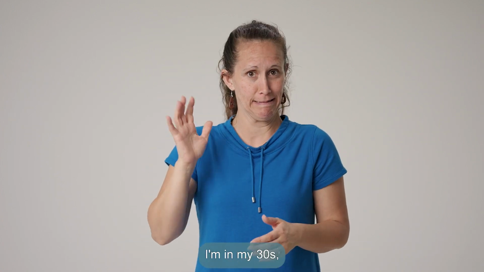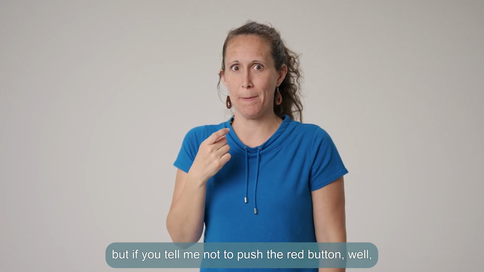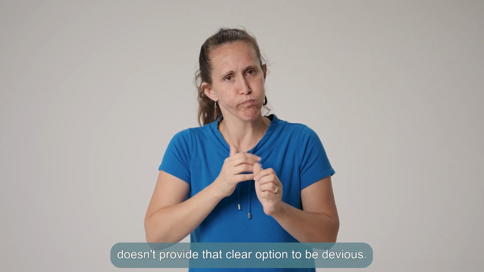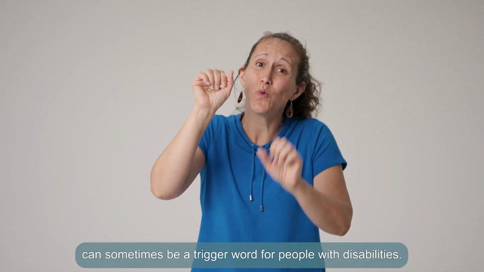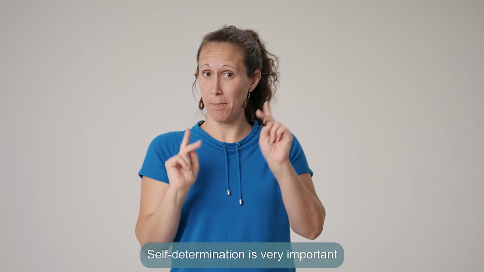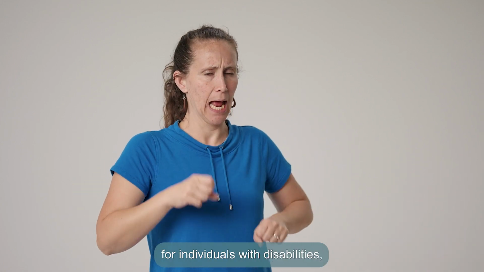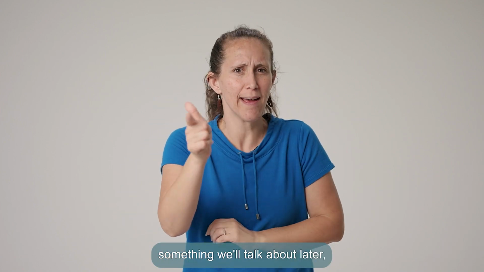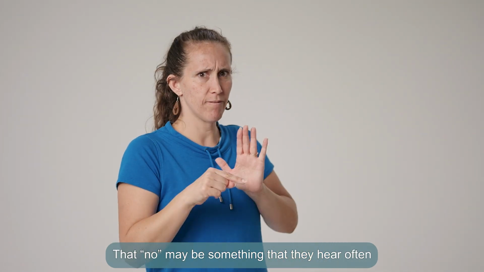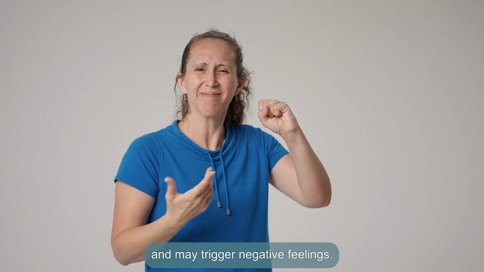Second, it lessens the opportunity to be devious. I'm in my 30s, but if you tell me not to push the red button, well, guess what I'm going to do? Framing things in the positive doesn't provide that clear option to be devious. Lastly, no can sometimes be a trigger word for people with disabilities. Self-determination is very important for individuals with disabilities, something we'll talk about later, as oftentimes things are decided for them. That no may be something that they hear often and may trigger negative feelings.